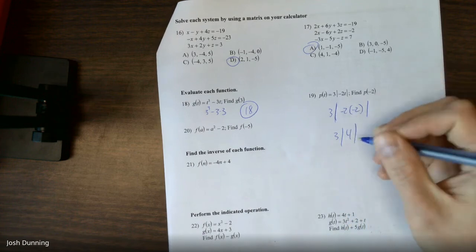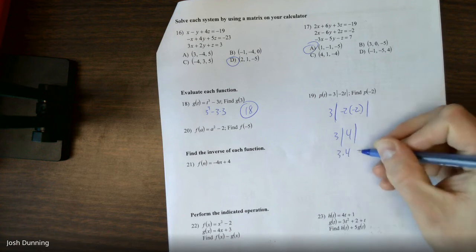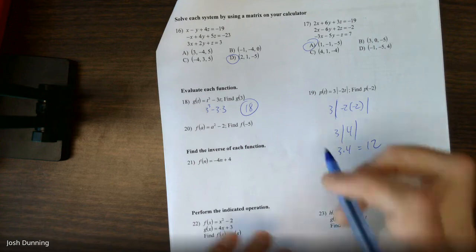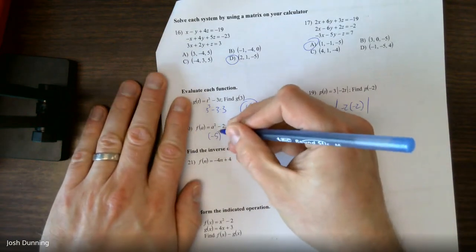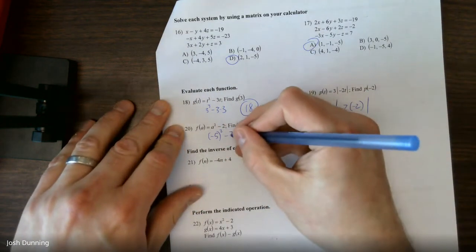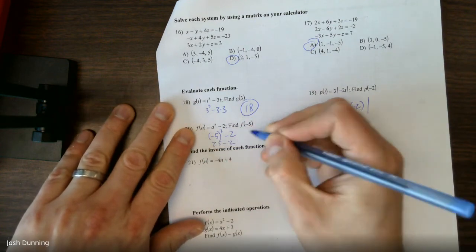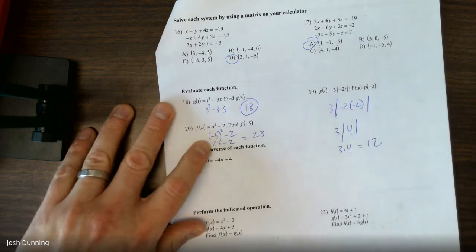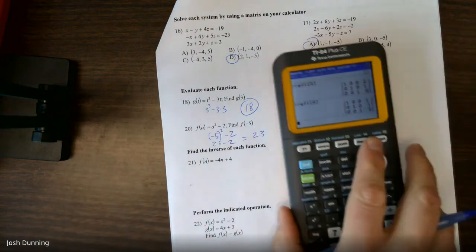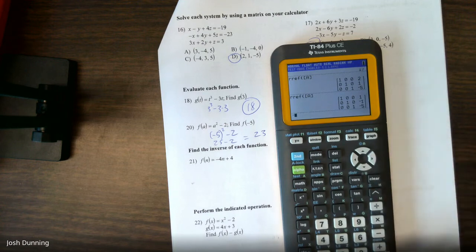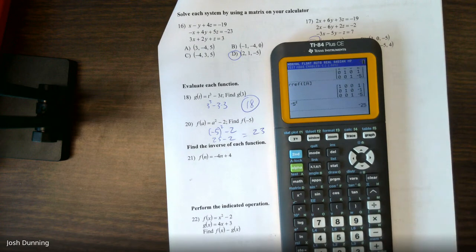The absolute value of 4 is 4. 3 times 4 is 12. And then make sure if you use your calculator on 20, put parentheses around this. This should be 25. Your calculator will give you negative 25 if you don't put parentheses around it.